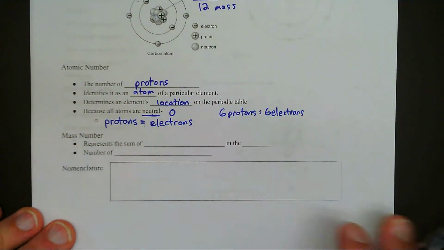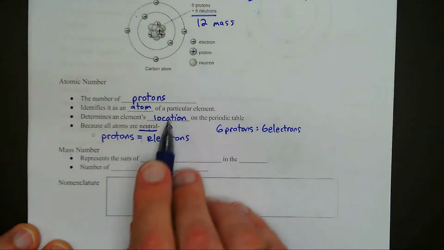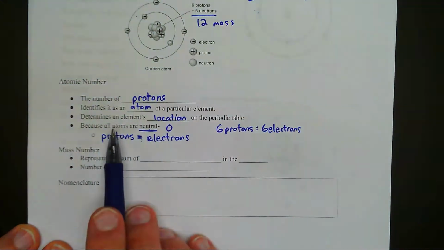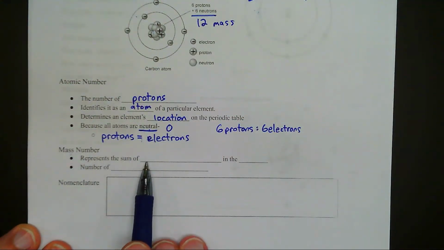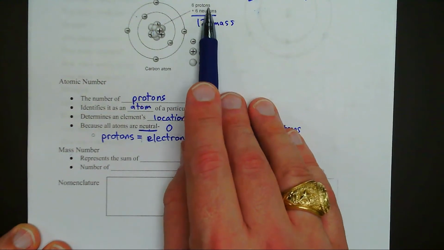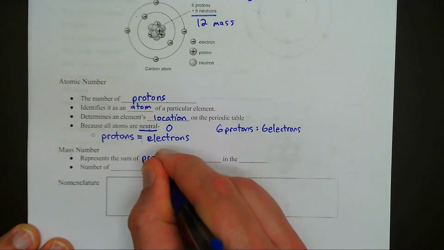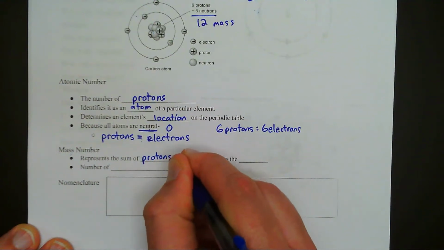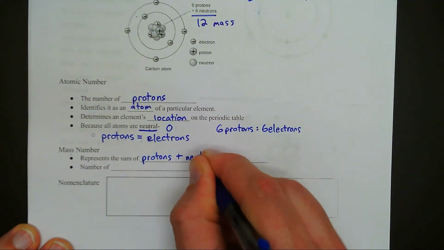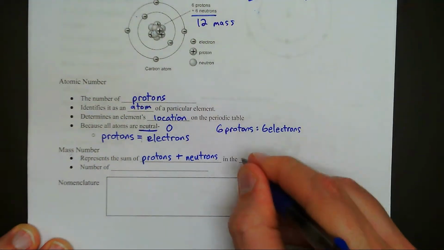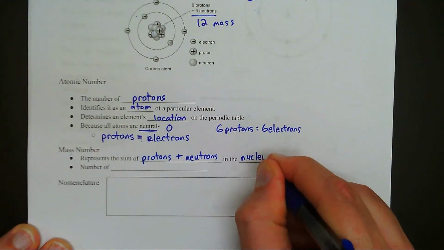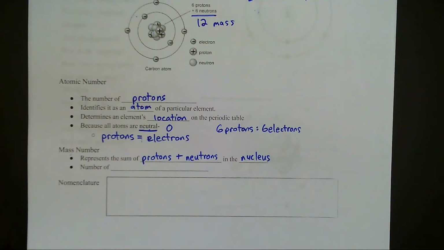So the mass number we learned up here, I kind of mentioned it, but it represents the sum of 2 things. Okay, it's the sum of protons plus neutrons in the nucleus. Okay.